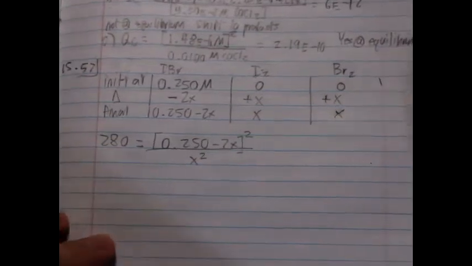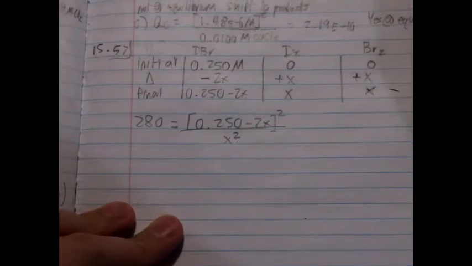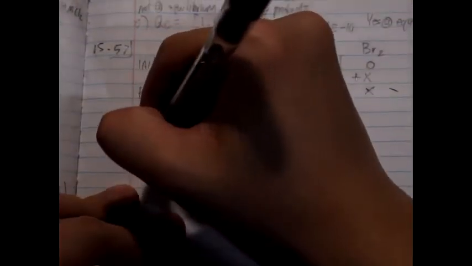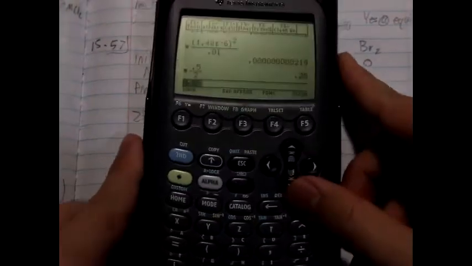Alright, now we need to do some algebra to find x. So let's do this. 280 x squared equals 0.250 minus 2x, squared. Just going to do this real quick.